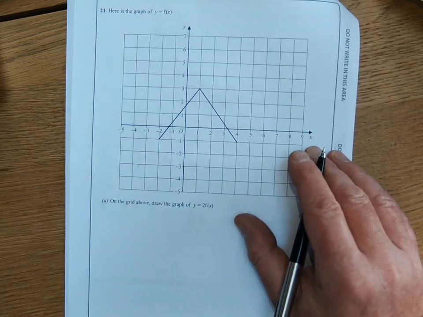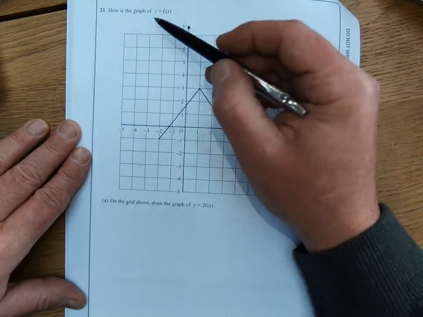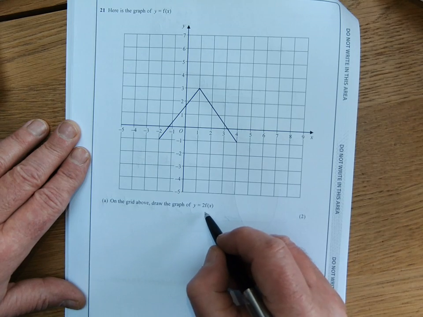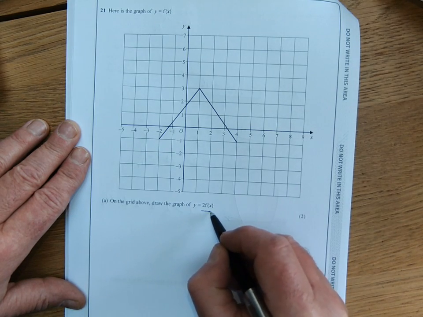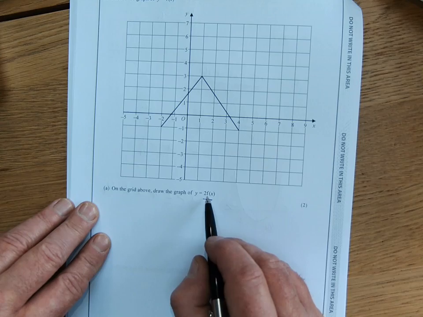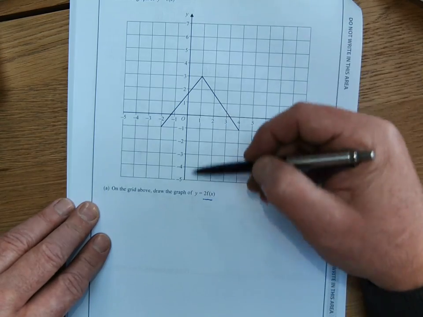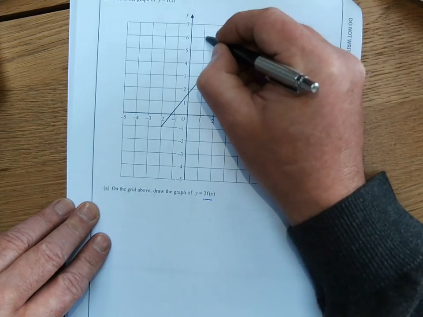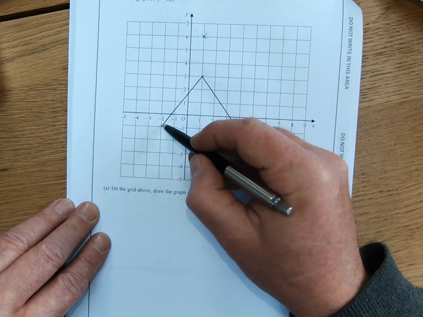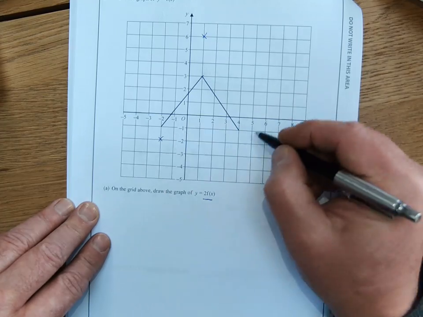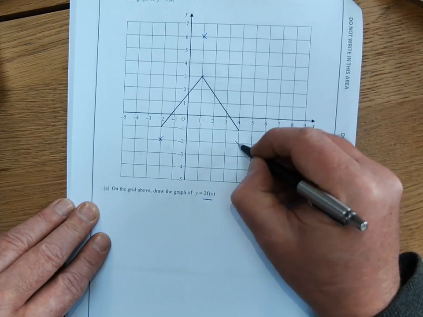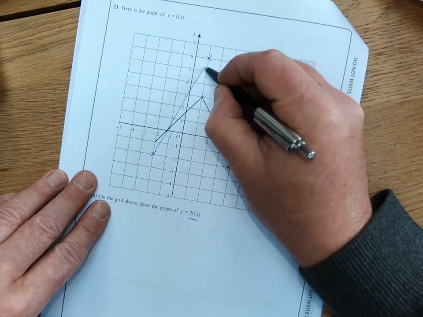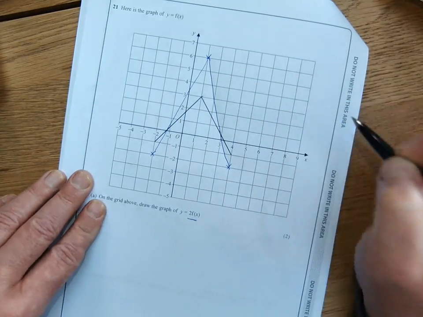Okay, so question 21 is a graph transformation problem. So this is the function, and what we're going to do is apply this translation to it. So we're doubling the function now. Remember, when you double this, you're doubling everything in the y direction. So this point here, the x is the same, but that doubles to 6. This is minus 1, so it doubles to minus 2, and that one's same thing. And then with a ruler, I can't seem to find one at the moment, but you draw this in like that. Okay, that's quite easy.